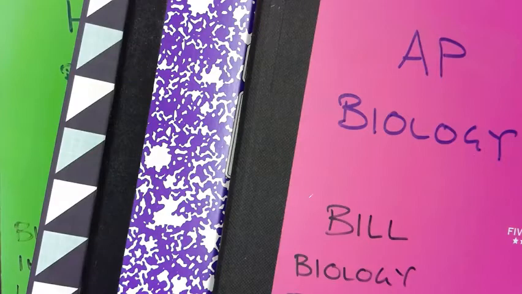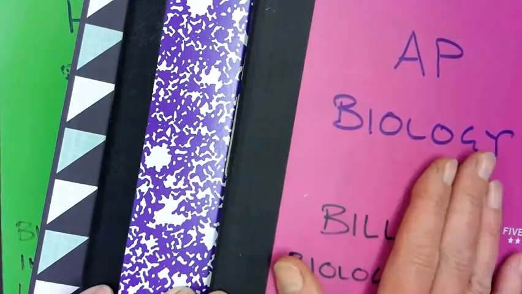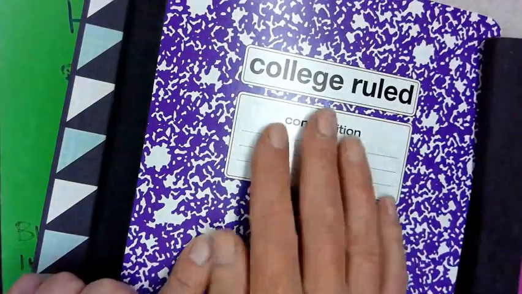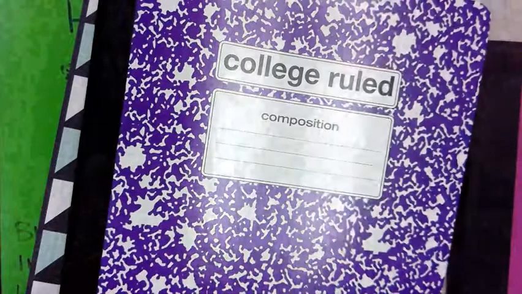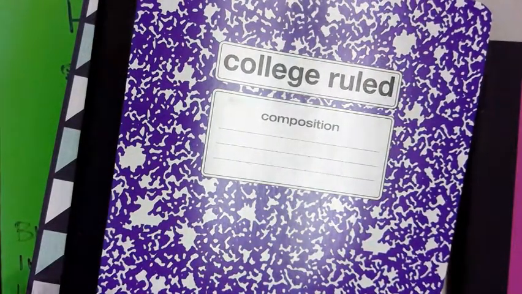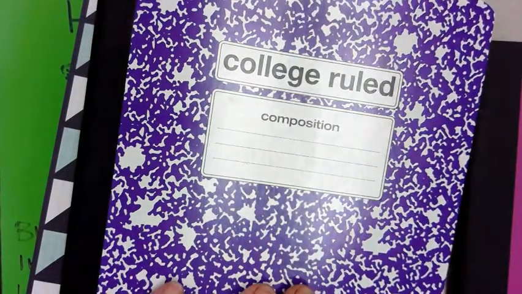The type of notebook you use should be a composition notebook. They make a lot of different types. You can get one with plastic covers on it. Most students get the one that is college ruled, which means it has simple lines. I recommend this the best. Some students do get the one with graph paper, but I do enjoy the lined the best.